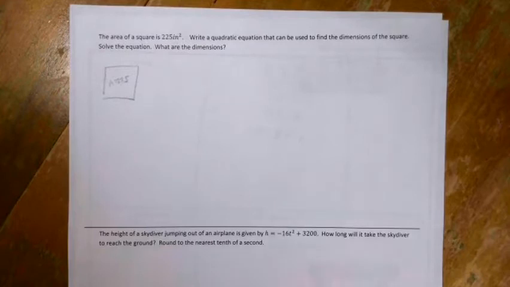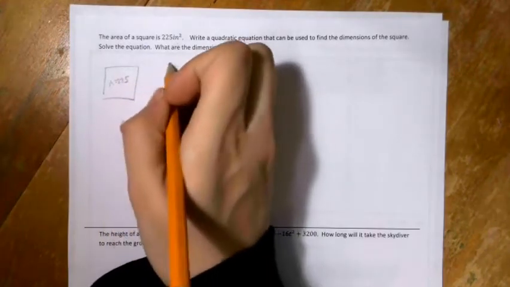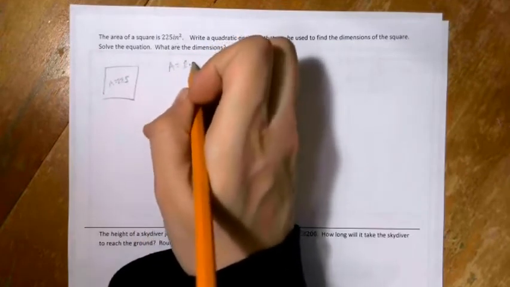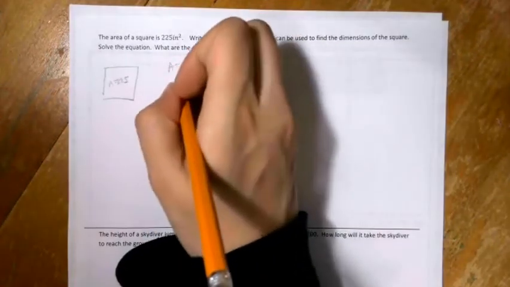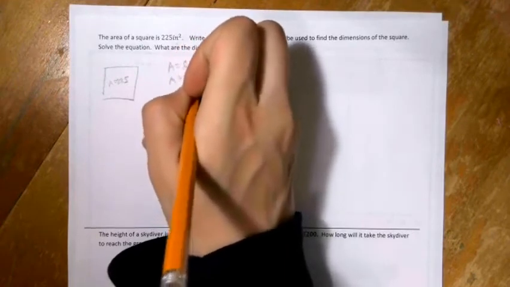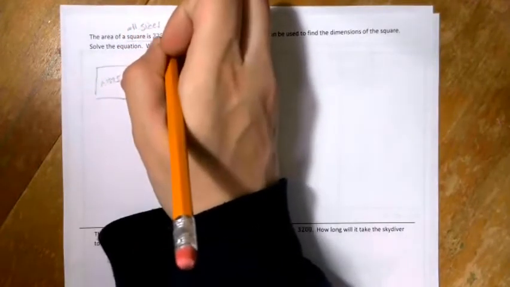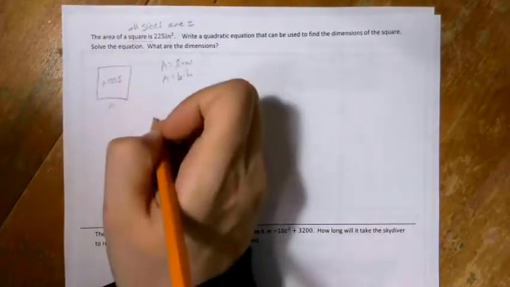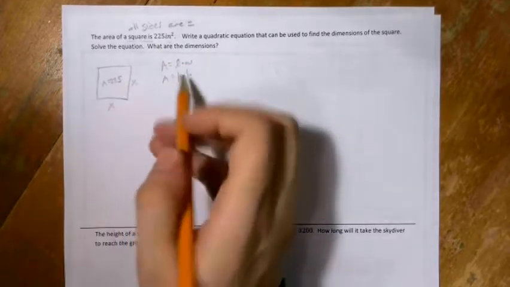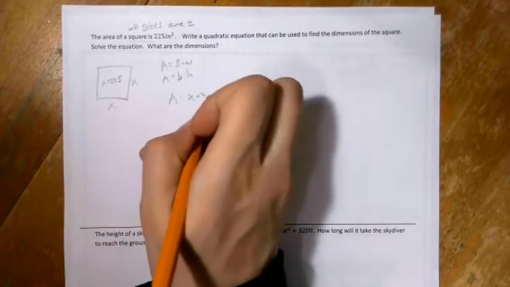We want to write a quadratic equation that can be used to find the dimensions of a square. Solve the equation. What are the dimensions? Well, we know that area is going to be length times width. Or another way of saying that would be area equals base times height. But a square is very special because all sides are equal, right? All the sides are the same. So that means that this side is going to be x and this side is going to be x. So really our area is going to be x times x.